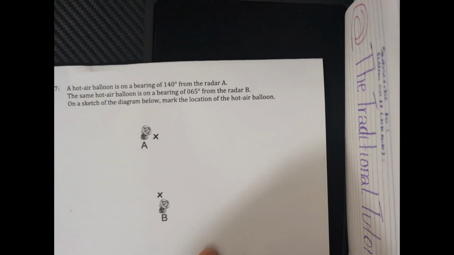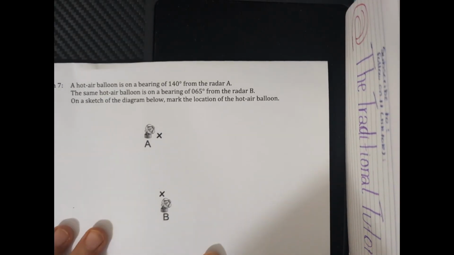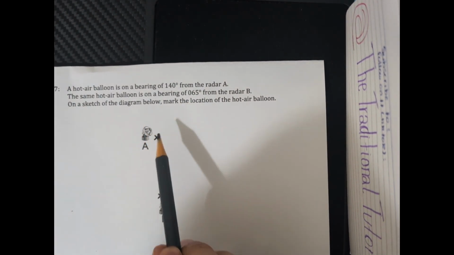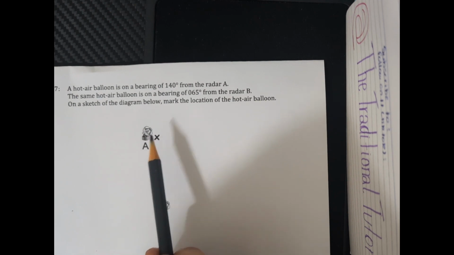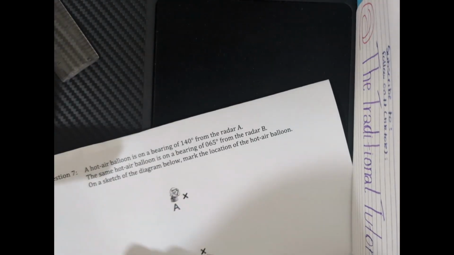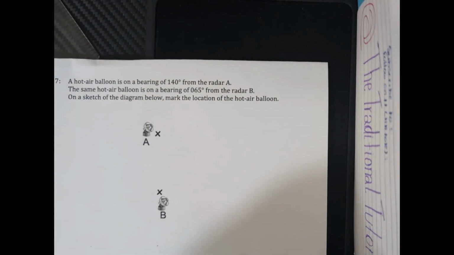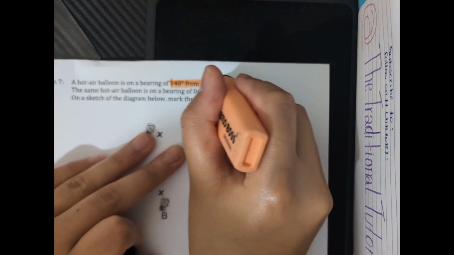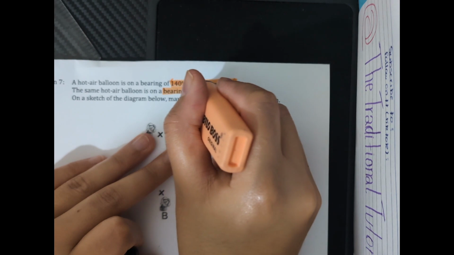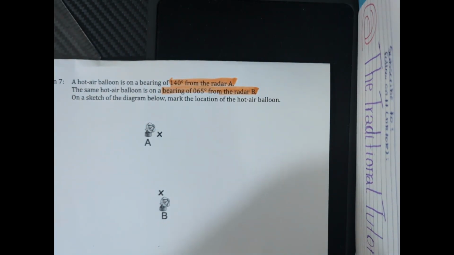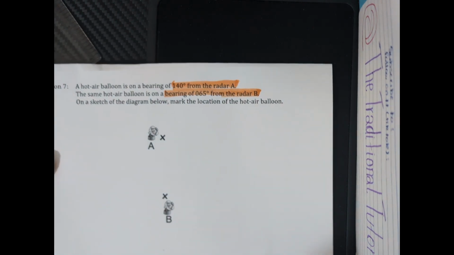Okay, so lastly, we're going to be looking at this quick word problem. It says that a hot air balloon is on a bearing of 140 degrees from the radar A. The same hot air balloon is on a bearing of 065 degrees from the radar B. I'm just going to go ahead and highlight the important bits. So 140 degrees from radar A and a bearing of 065 from the radar B. On a sketch of the diagram below, mark the location of the hot air balloon.